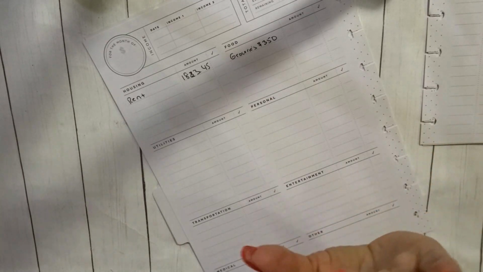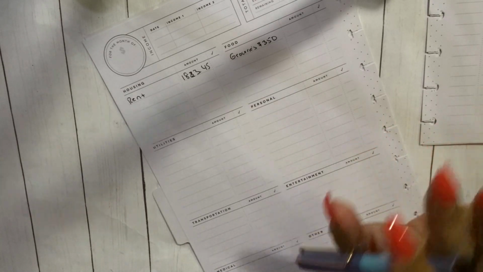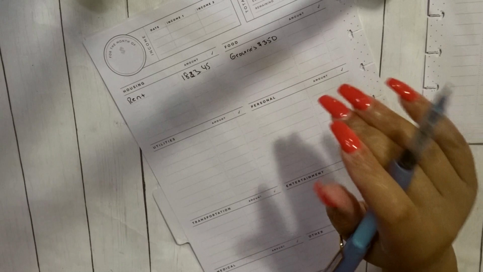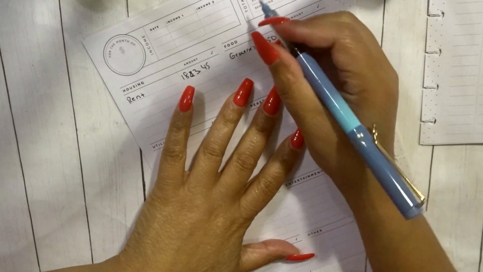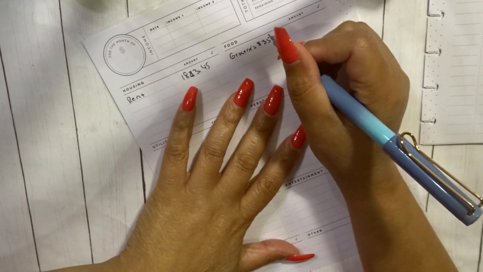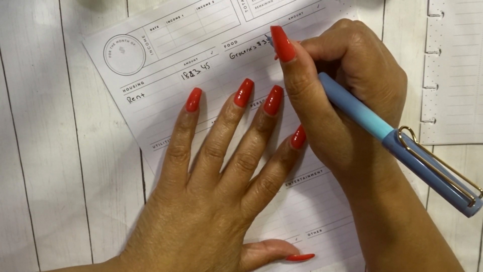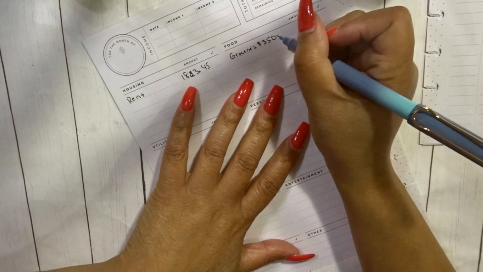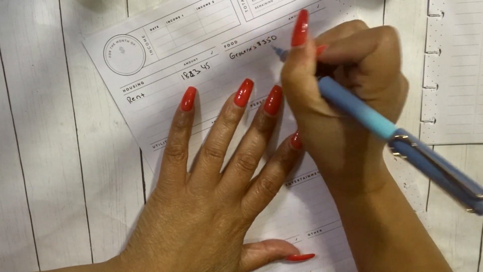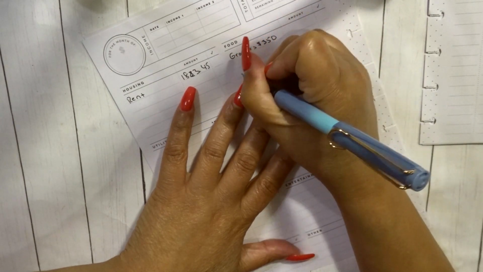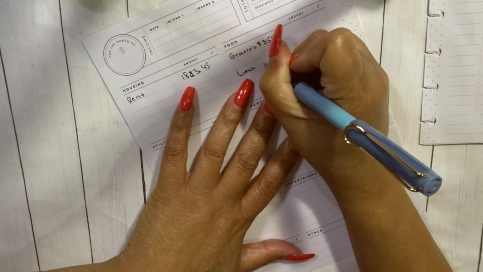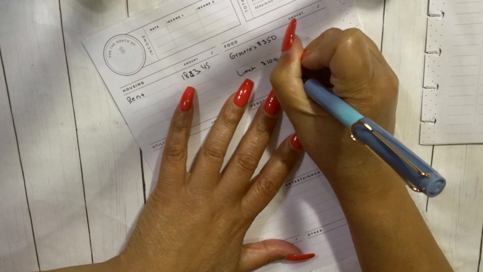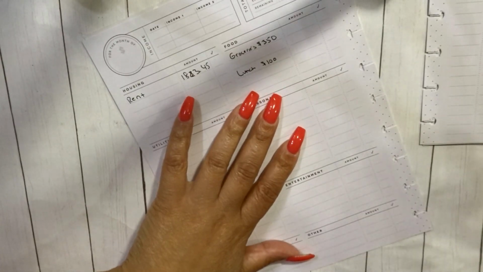Guys, I didn't do any expenses for June. I did not. So I have no idea how I did. All right, so for lunch, now that I have access to food, I am giving myself $100 a month, which is $25 per week.